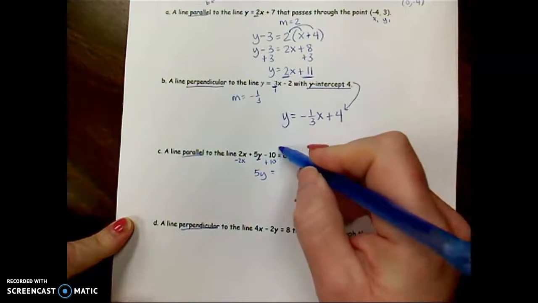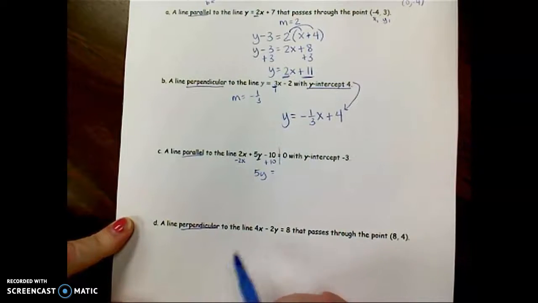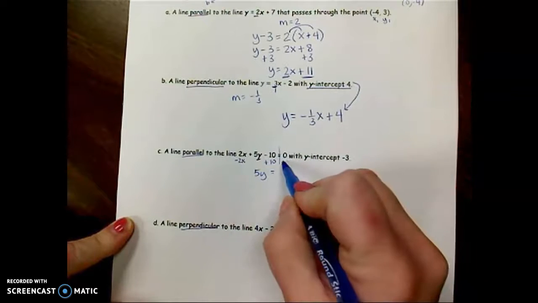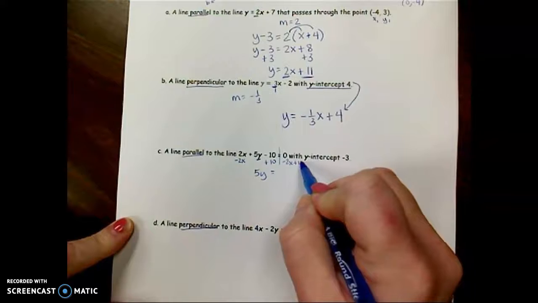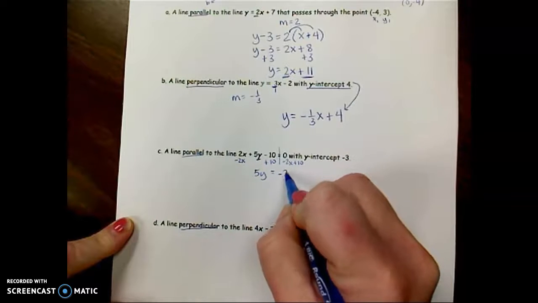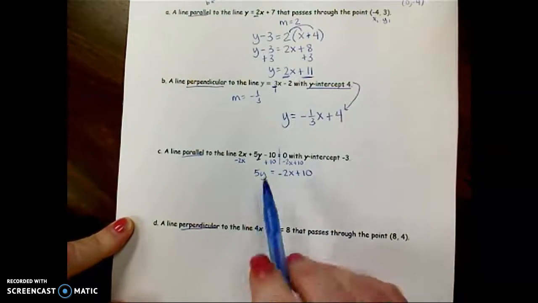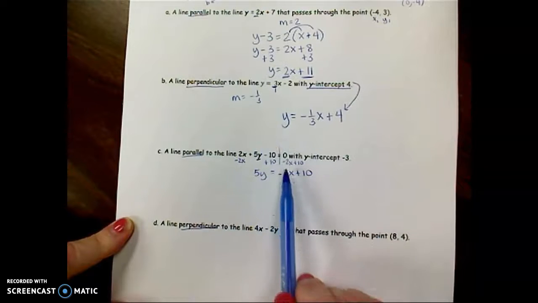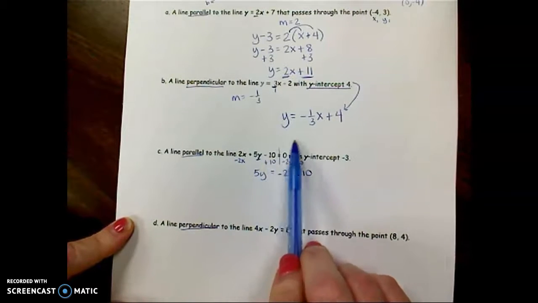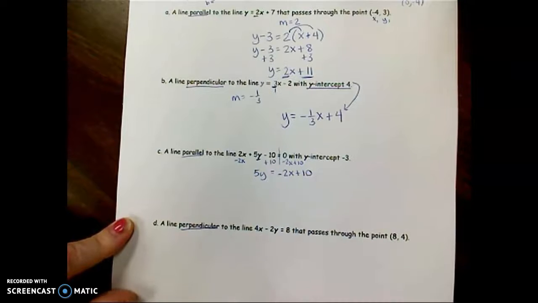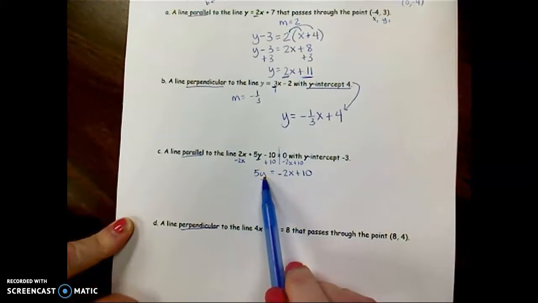Now we know what we do to one side we have to do to the other. So I'm also subtracting the 2x and adding the 10 on the right side. So I have a negative 2x plus 10 on the right side. So in other words, the 2x moved sides and changed signs. The negative 10 moved sides and changed signs. Now it's still not in slope-intercept form until the y is by itself.